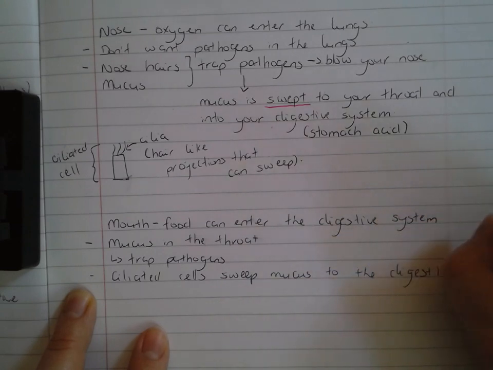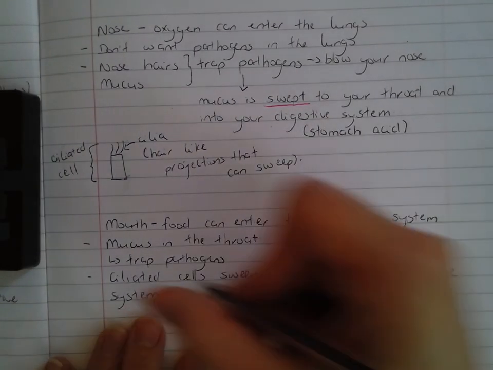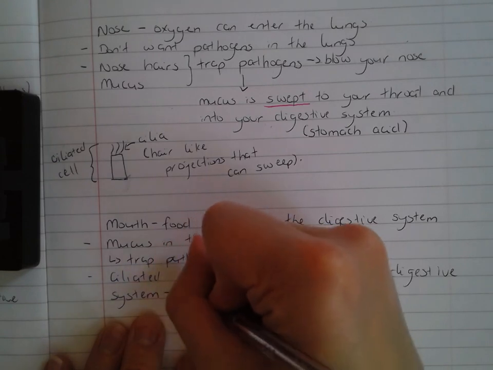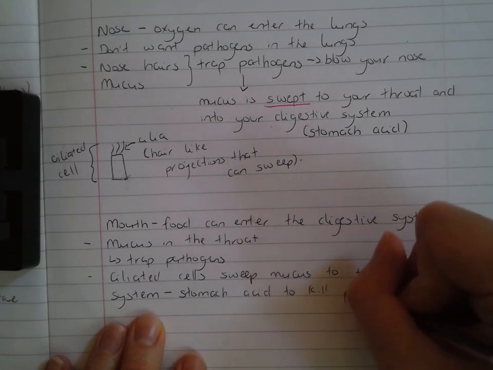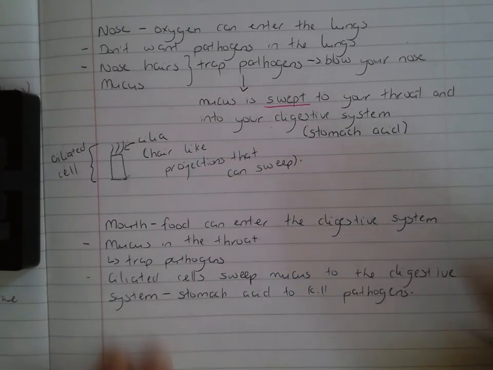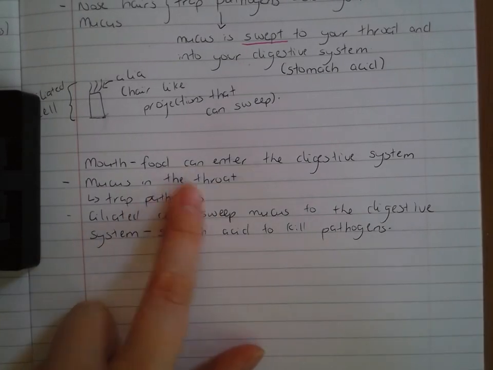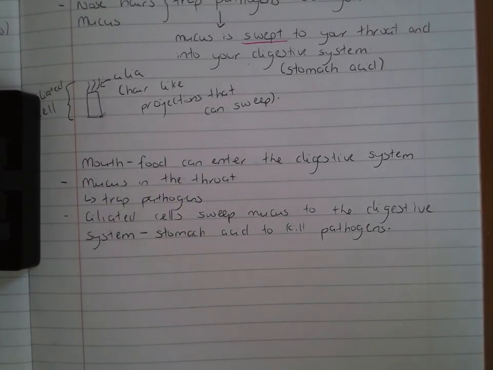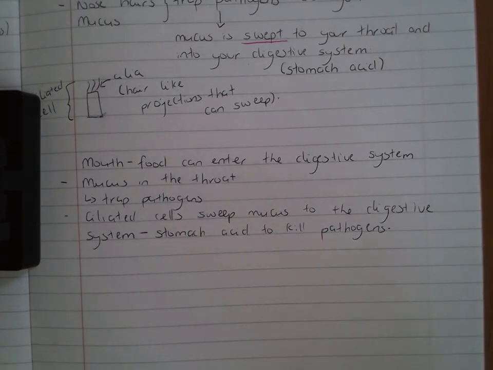So away from the lungs, we don't want them going into the lungs. We don't want lots of mucus and fluid in our lungs, but sweep the mucus to the digestive system where you have got stomach acid to kill pathogens. And sometimes you'll notice it if you've got a really chesty cough and you've got lots of mucus in your lungs, you can cough up phlegm, and yes, it's a bit gross, but when you're coughing up phlegm, that phlegm has trapped lots of pathogens. When you're coughing up that phlegm, you're also getting rid of those pathogens from your body. Any of the mucus that does stay in your throat, instead of being swept down into your lungs, is going to be swept down into your digestive system where it will be killed by the stomach acid.